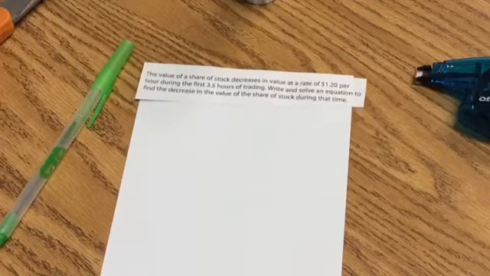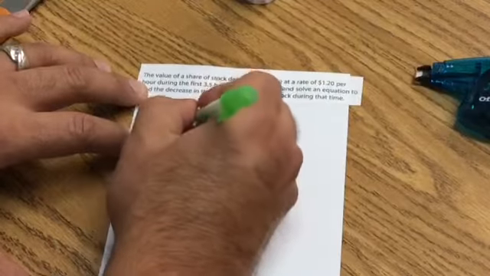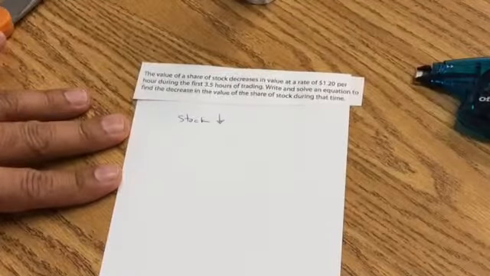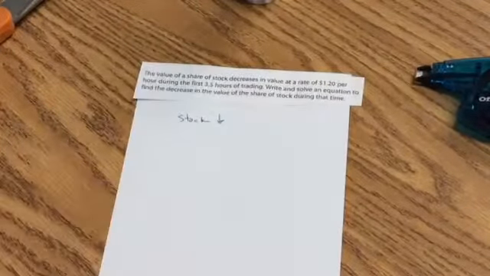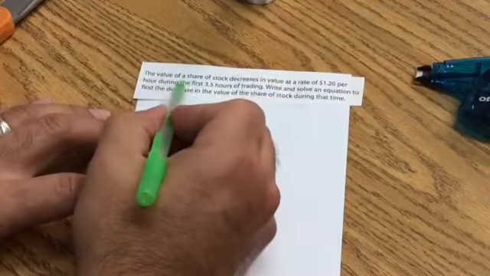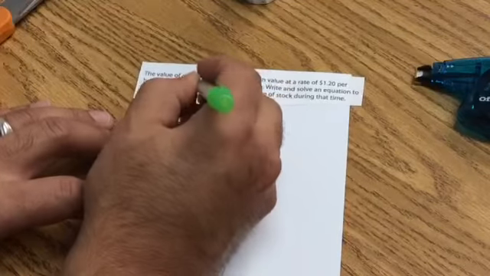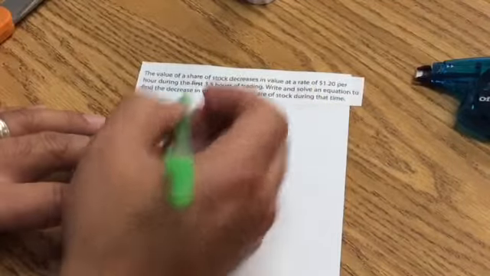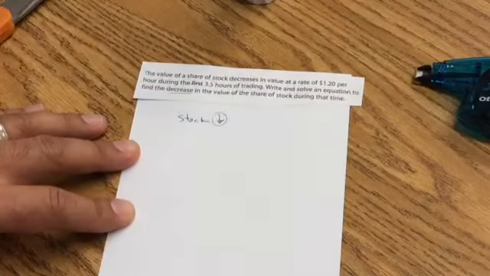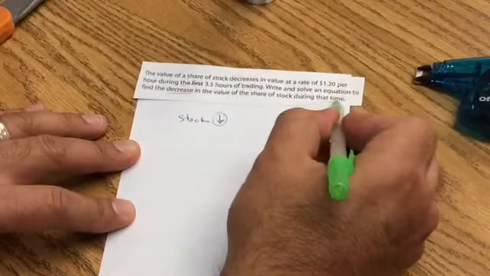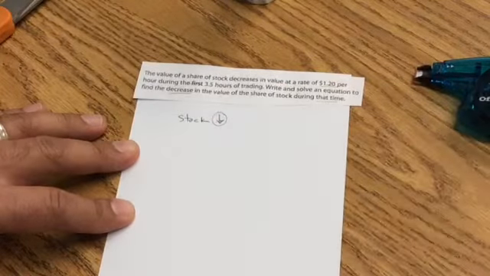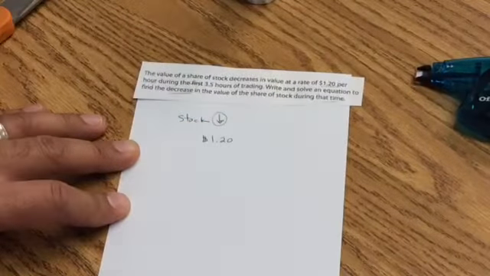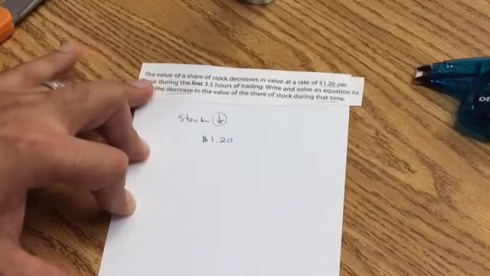On this one here, we have a share of stock that decreases in value at a rate of $1.20 per hour. And remember, I told you per hour means multiplied by an x or multiplied by something. During the first 3.5 hours of training, this word first really doesn't mean much. Write and solve an equation to find the total decrease in the value of the share of stock during that time. So it's giving us the time, and it's giving us how much it's decreasing in value. So it's decreasing in value by $1.20 per hour during the first 3.5 hours.